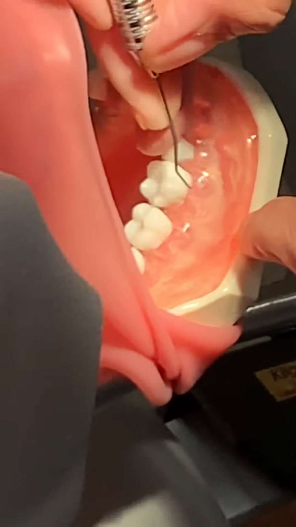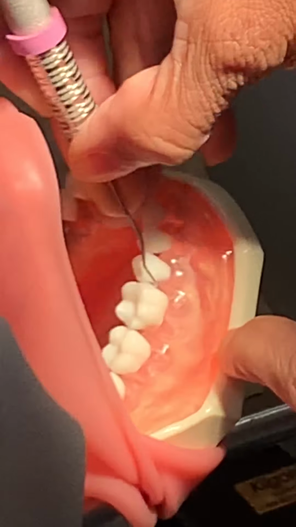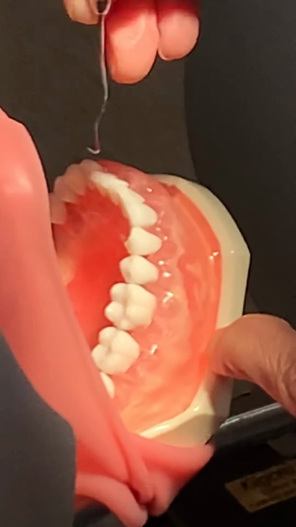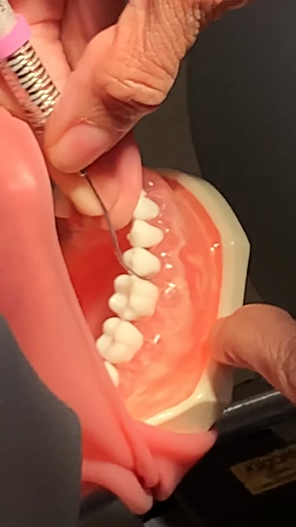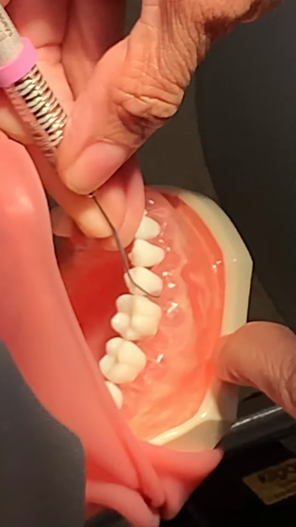is still adapted. Go back to the distal line angle, premolar, rocking off my fulcrum, going all the way in a proximal. Come back to the distal line angle, going all the way here, going in a proximal, keeping my terminal shank as parallel as possible.